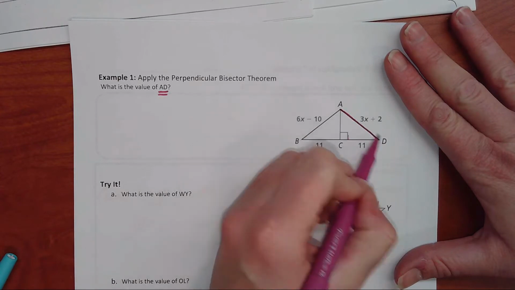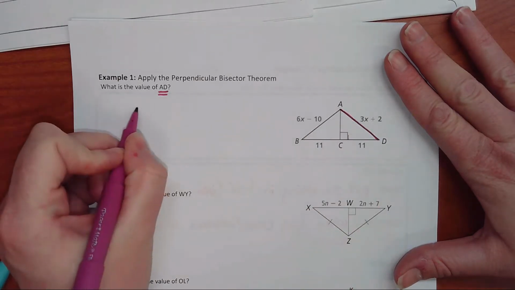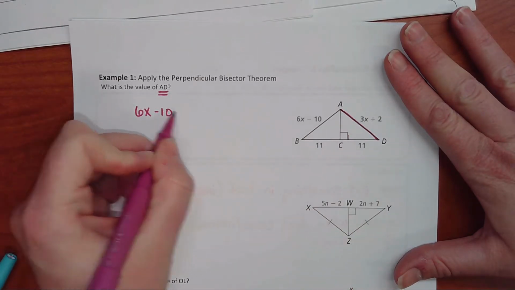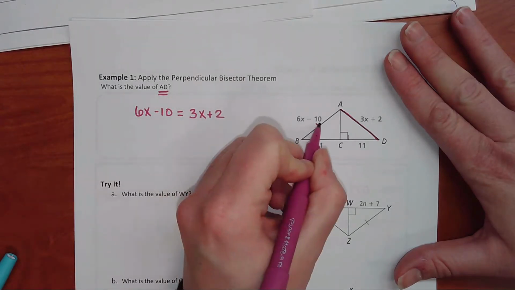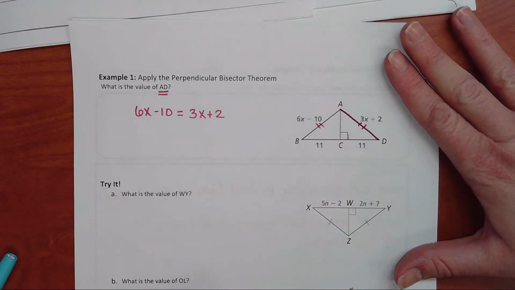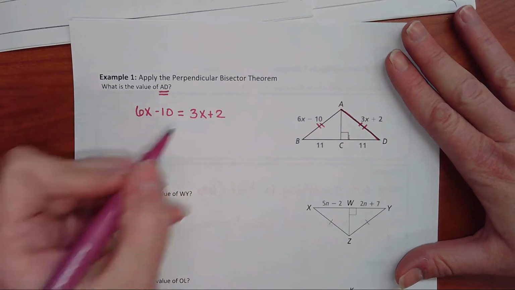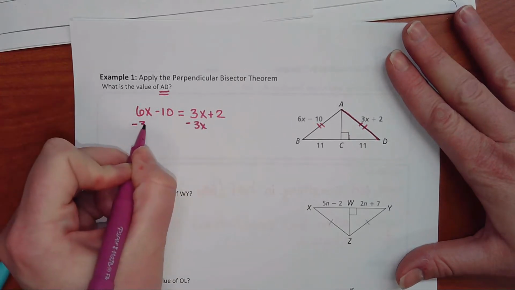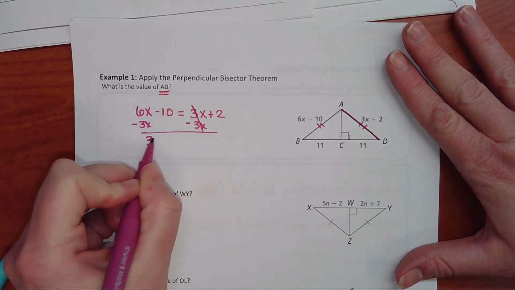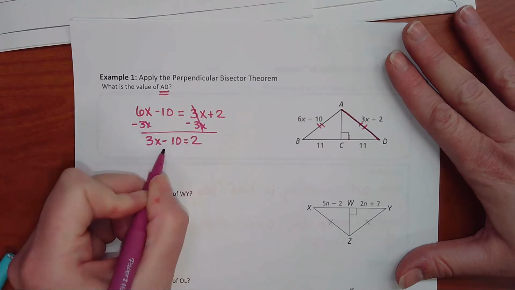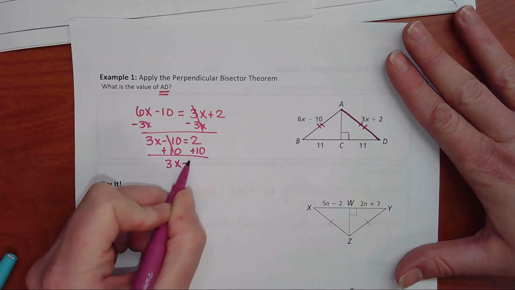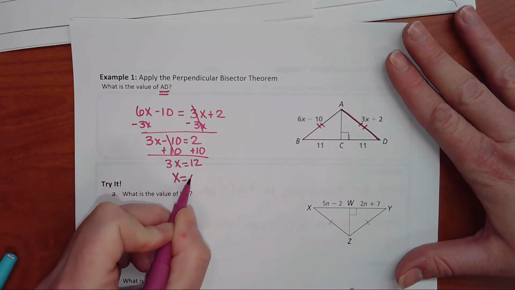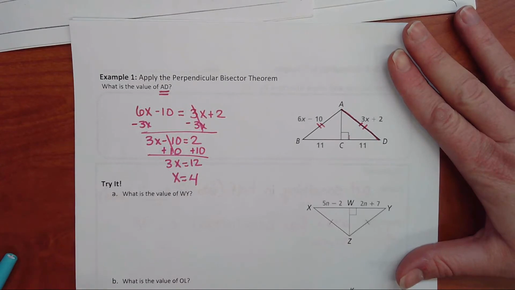To find the length of AD, we have to solve for x first by setting 6x minus 10 equal to 3x plus 2. Because remember, if it's a perpendicular bisector, the corresponding pieces are going to be equal to each other. So then use your awesome algebra skills. 3x minus 10 equals 2. Add 10. 3x equals 12. So you get x to equal 4, which is awesome, but that's not what the problem wants.